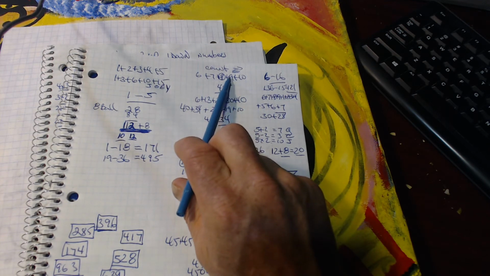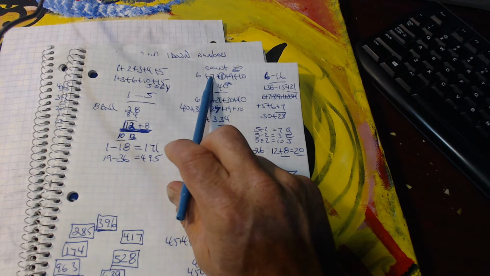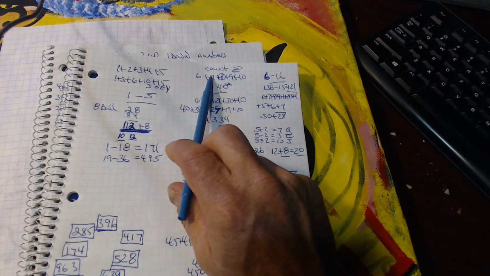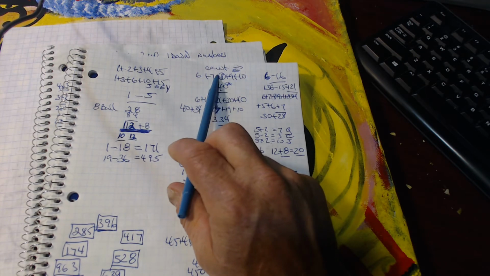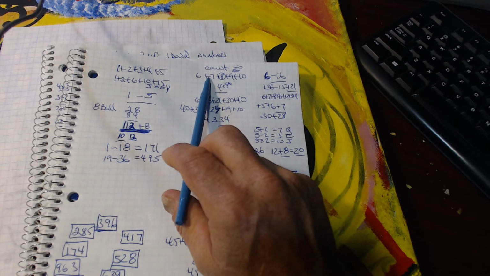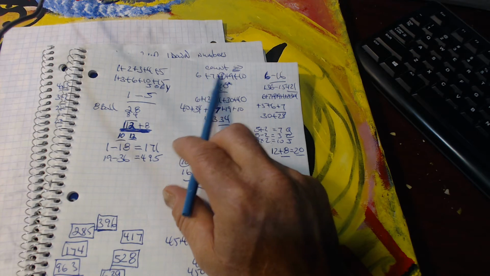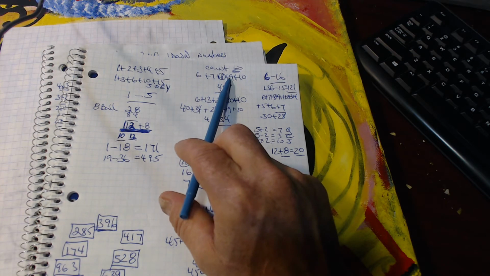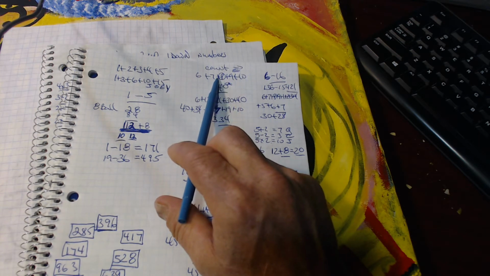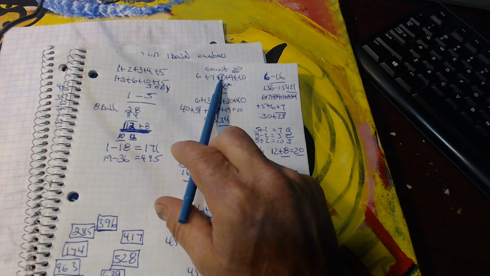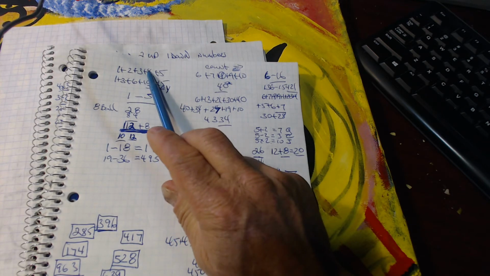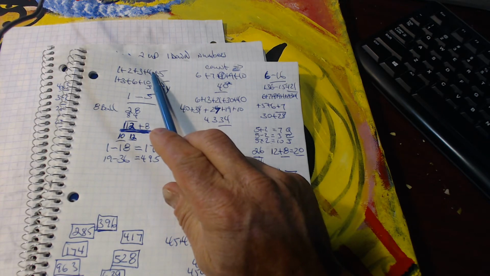8 and 9 equals 17 equals 8. 8 and 5 equals 15 equals 6. 6 and 8 is the split of the 7th gateway. 8 and 7, 15 equals 6. 8 and 9, 17 equals 8. 8 and 6 is the split of the 7th gate. 3 and 2 is 5. 3 and 4 is 7.